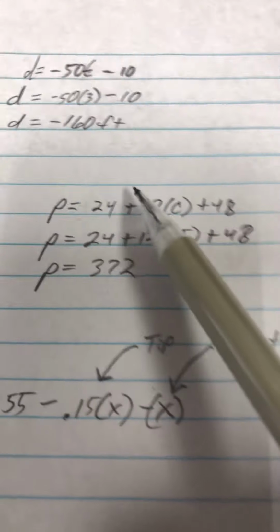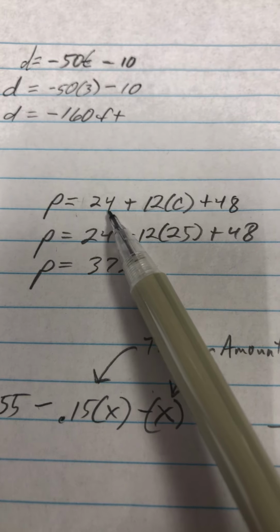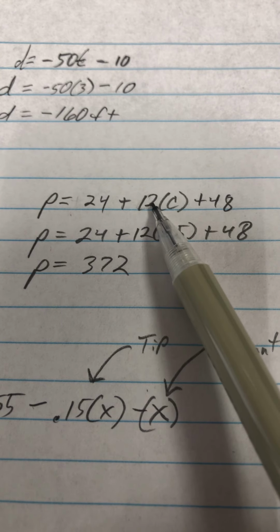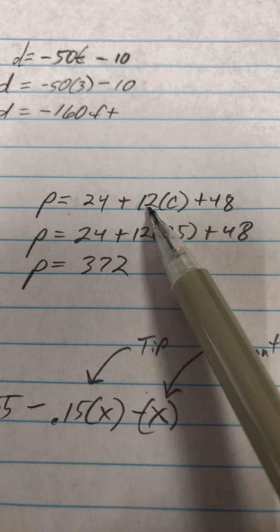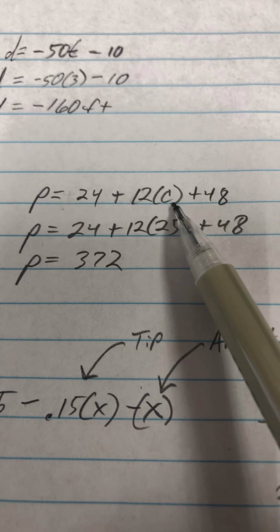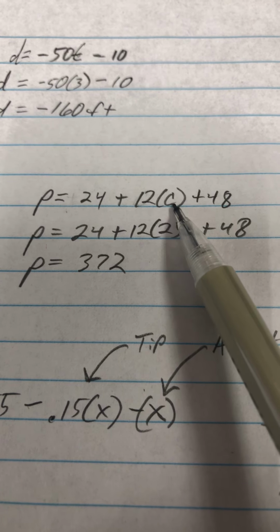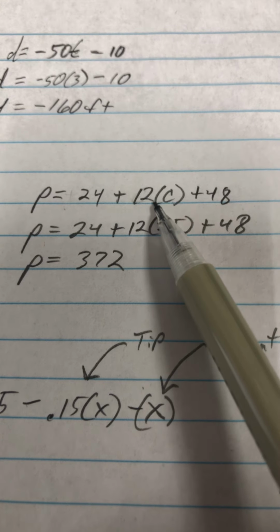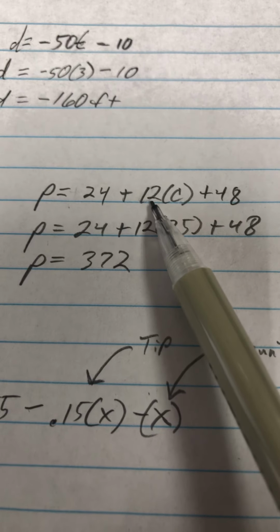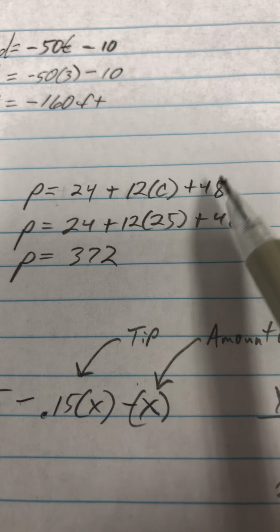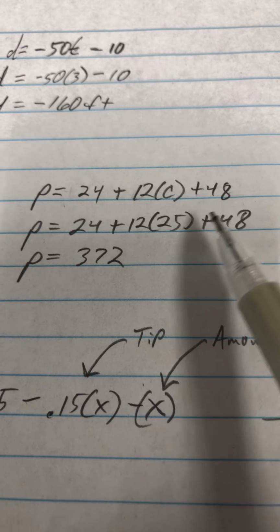So here we go. I'm going to have 24 at the beginning, plus 12 pages per chapter for each chapter, however many chapters there are. So you'd enter a number there. If it was just 1, it would just be 1 times 12, so it would be just 12 pages. That makes sense, right? And then you have 48 more pages at the end.